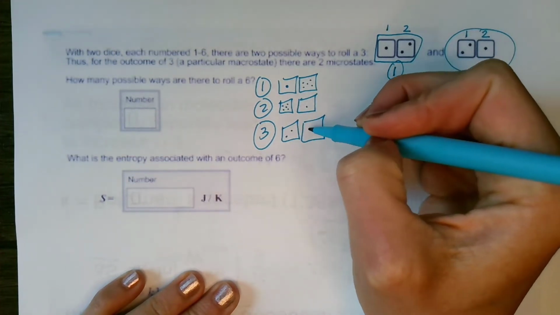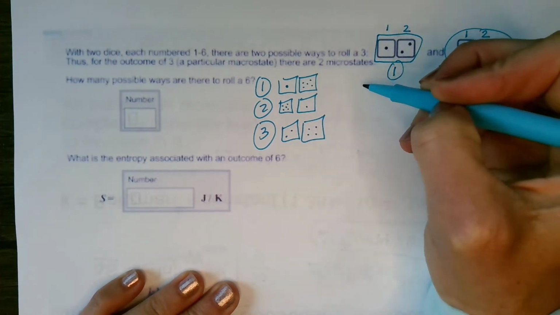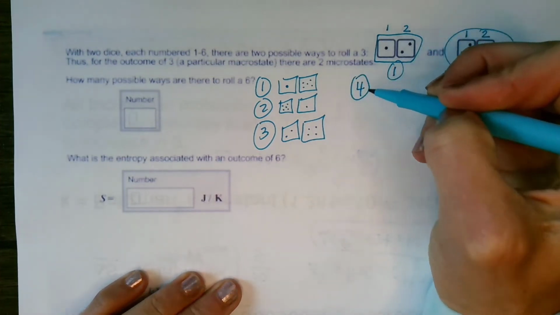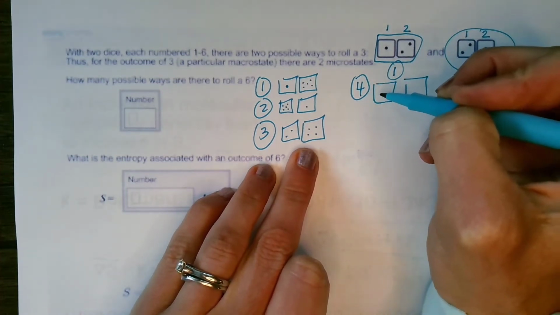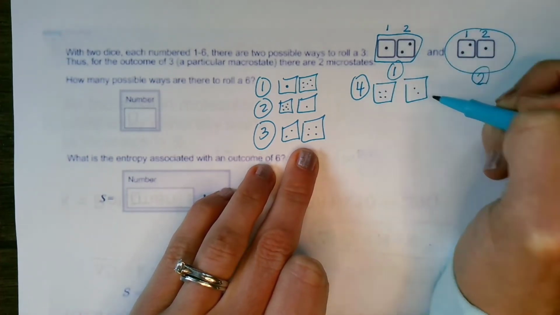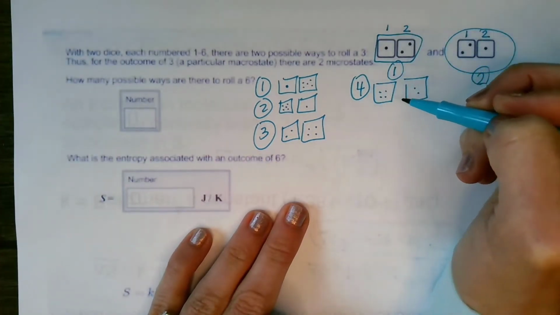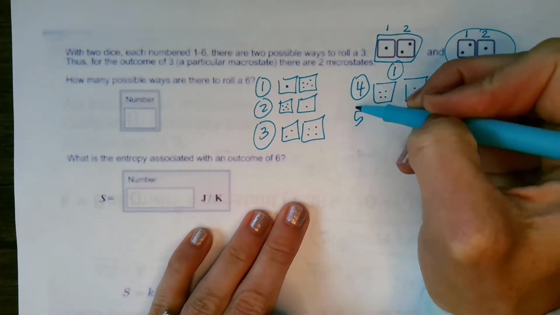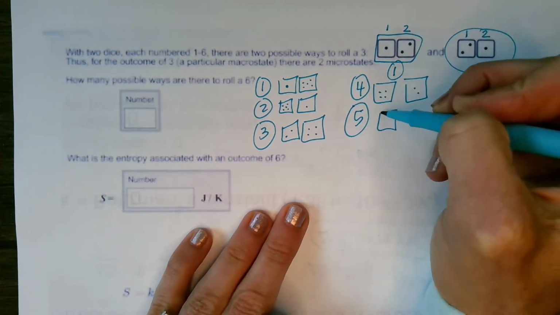That's the second option. Third option, I can do a 2 and a 4. I can do the opposite of that, so option number 4, on one dice I can do a 4 and a 2. And 1, 2, 3, 4.